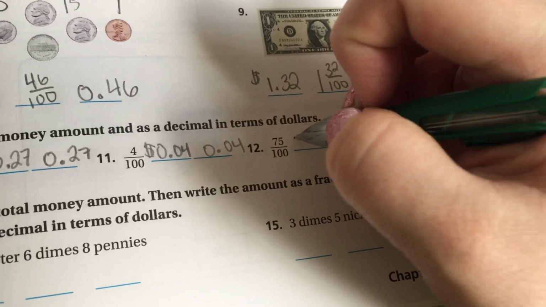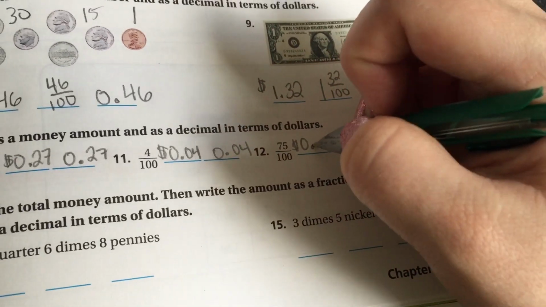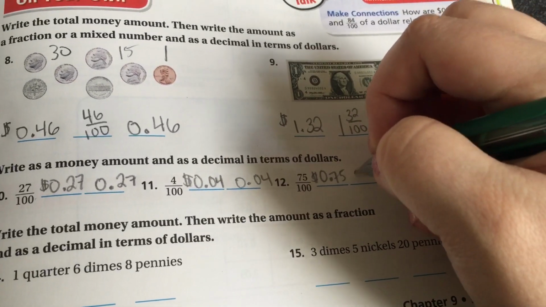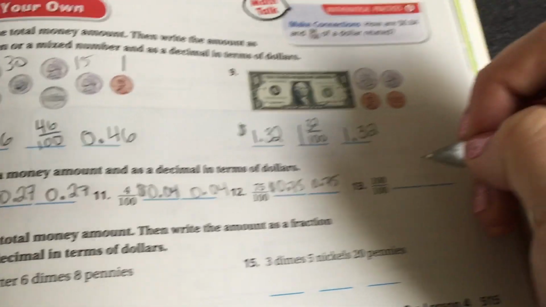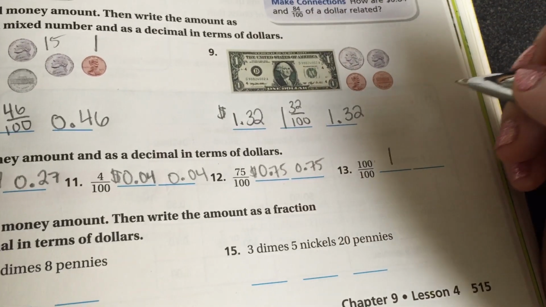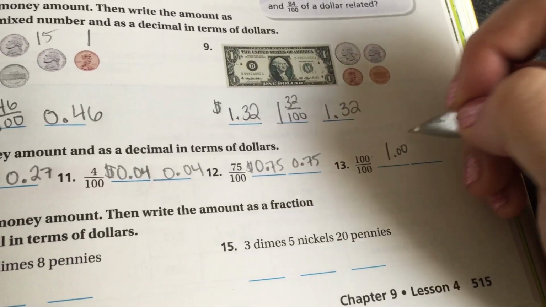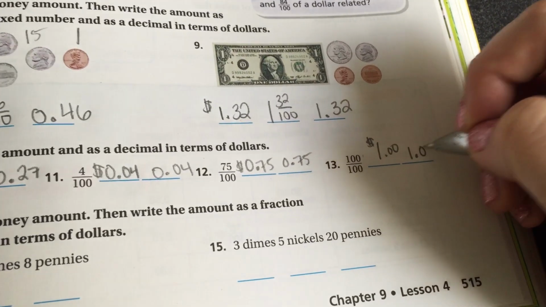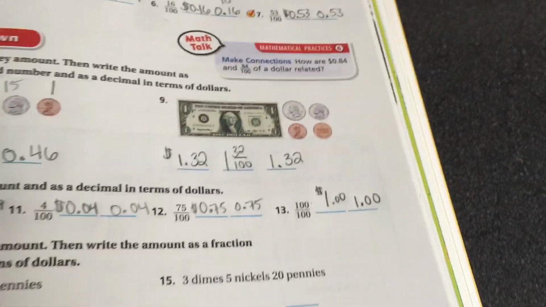Same thing with these ones all the way down here. No whole numbers, so it's a 0. And 75 cents, which would be 0 and 75 hundredths. 100 out of 100 is 1 whole. So that would be 1 whole dollar, 0 change. And it would be 1 and 0.